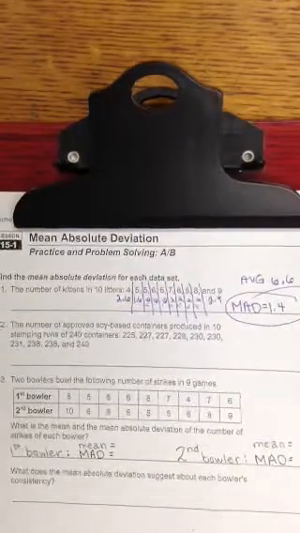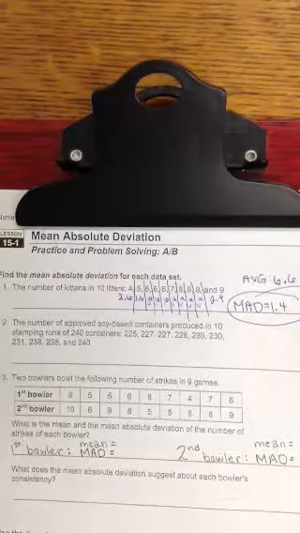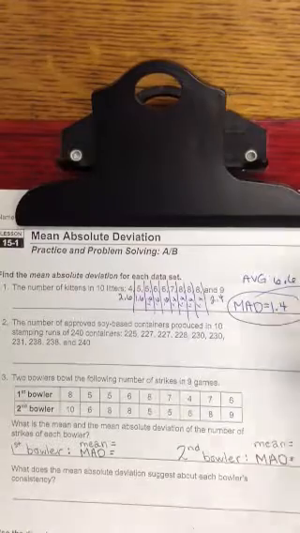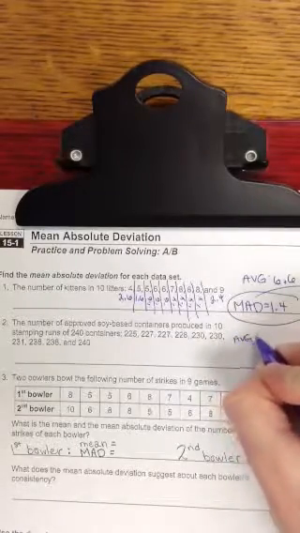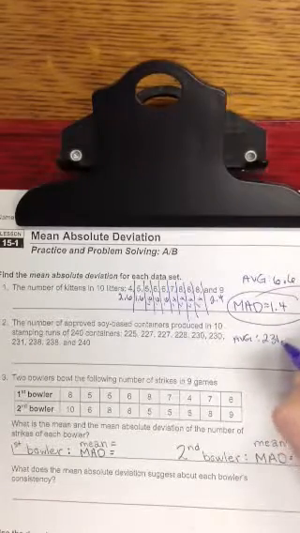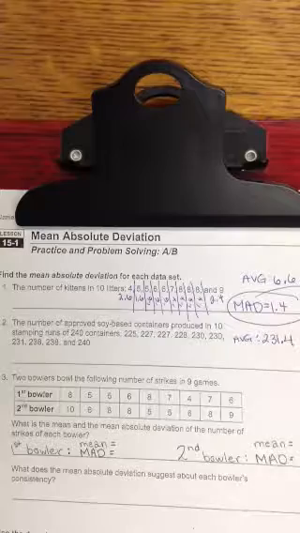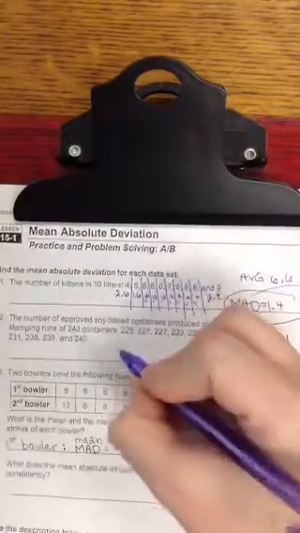Number 2, the number of approved soy-based containers produced in 10 stamping runs of 240 containers. So again, first step is to get the average. For this problem, your average is 231.4. You have to go and subtract everything to get your deviations that are all positive.